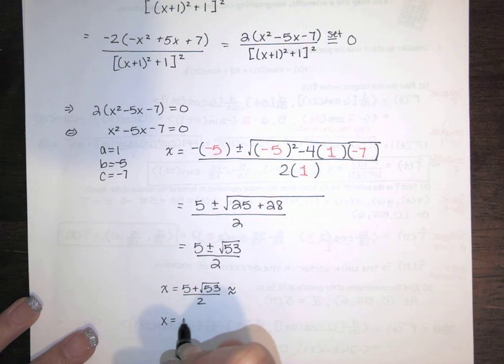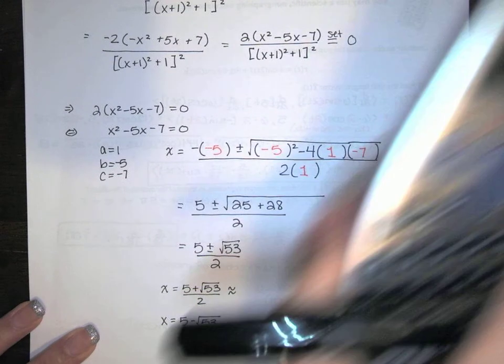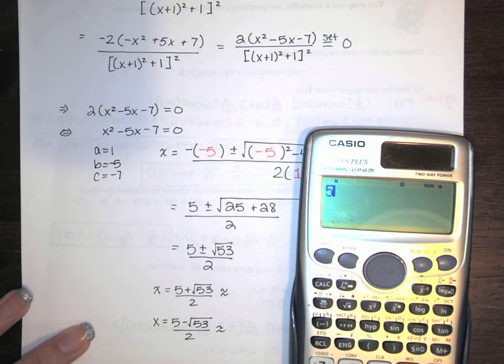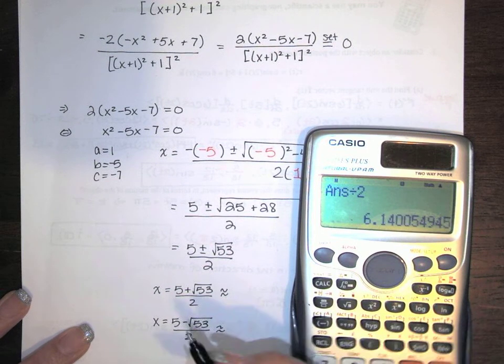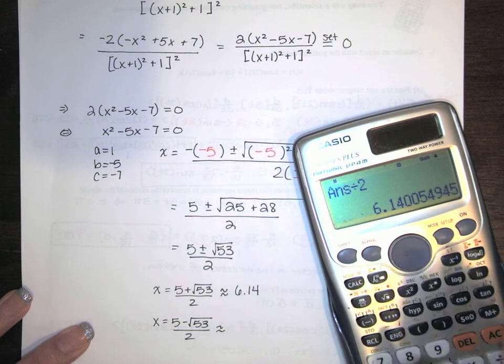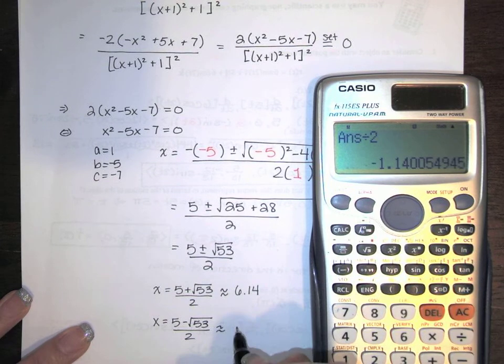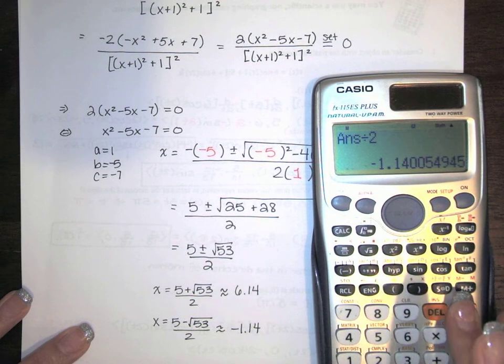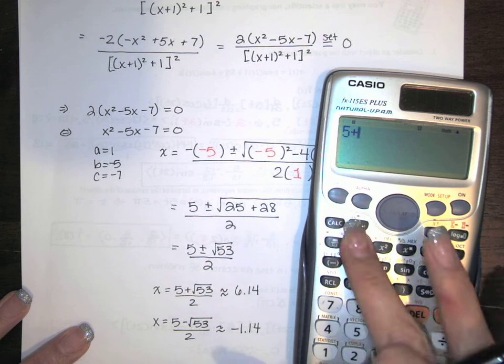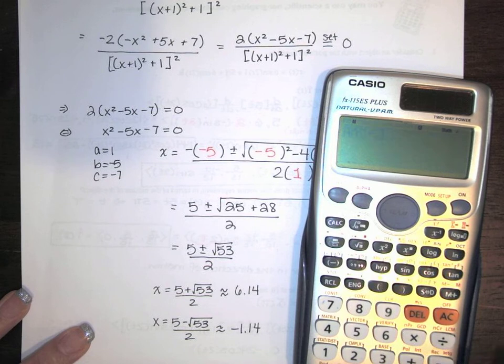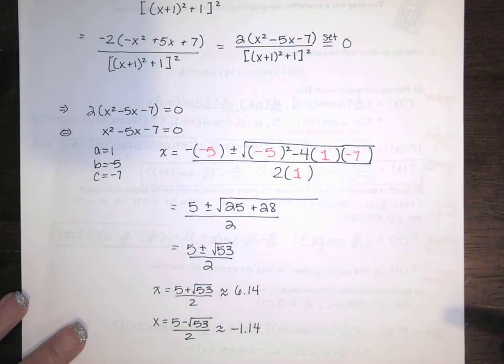Let's figure out what that is approximately, and then let's figure out what this one is approximately. So I have 5 plus the square root of 53, and I'm dividing it by 2. So that's about 6.14. And then the second x value is 5 minus the square root of 53, and I'm dividing it by 2. So I get negative 1.14. Did I do that right on the first one? I think I said divided by 4. Yeah, it was right. Divided by 2.